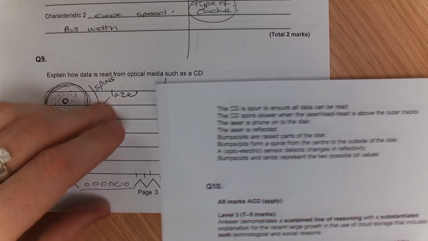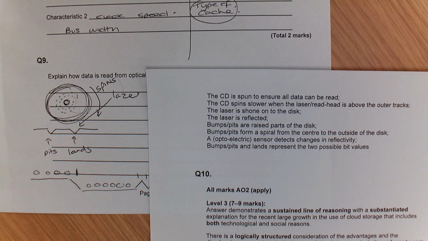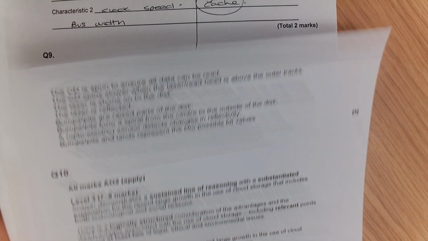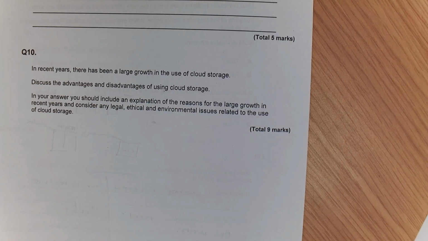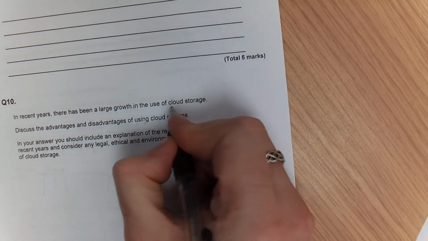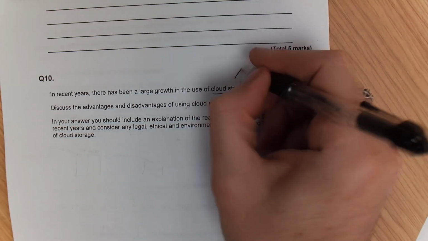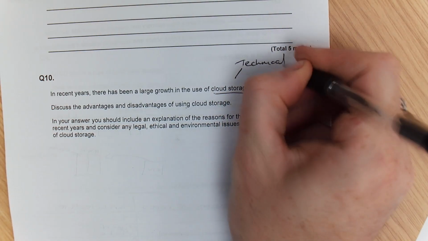Now, the last question was your essay style question. I've obviously not got a sample answer, but I'm going to talk to you about some of the pitfalls of doing those essay style questions, okay? In recent years, we have seen a large growth in cloud storage. So obviously, you've got to write about cloud storage and show that you understand it. So there's your technical marks there.